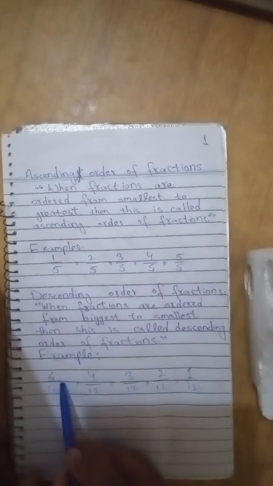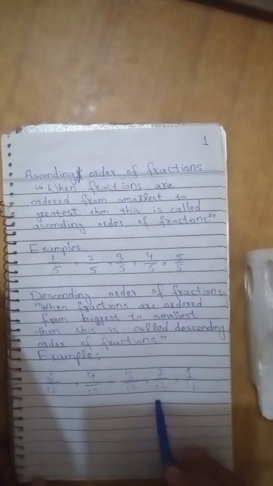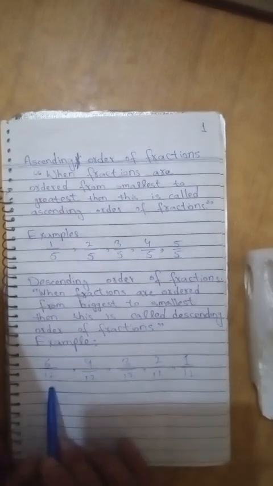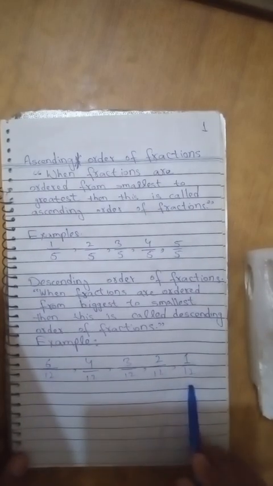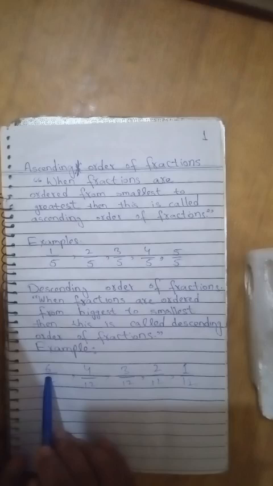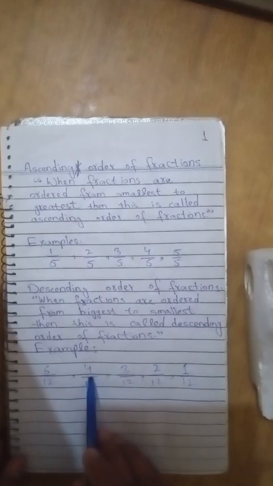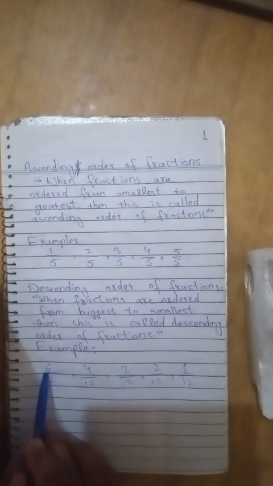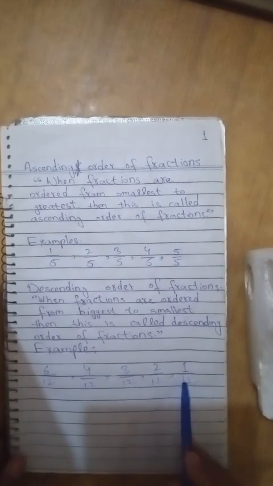Given examples are 6 by 12, 4 by 12, 3 by 12, 2 by 12, 1 by 12. Because these all are like fractions, we have 12 under all these fractions as denominator. As far as numerators are concerned, 6 is bigger than 4, 4 is bigger than 3, 3 is bigger than 2, and 2 is bigger than 1. So we are moving from the greatest number to the smallest number in a sequence.